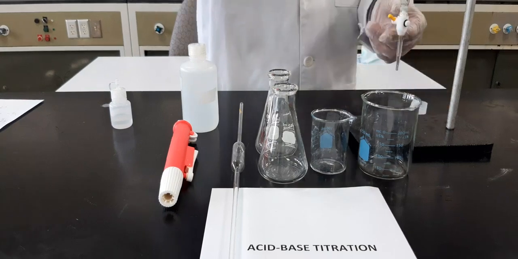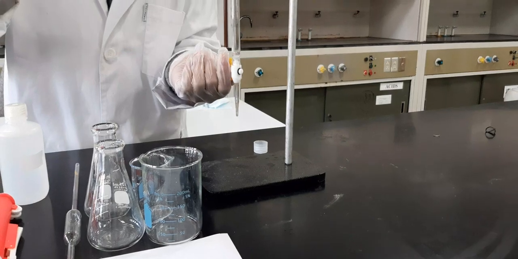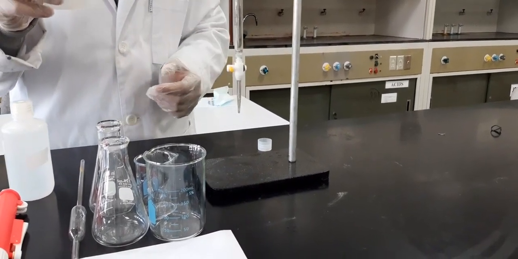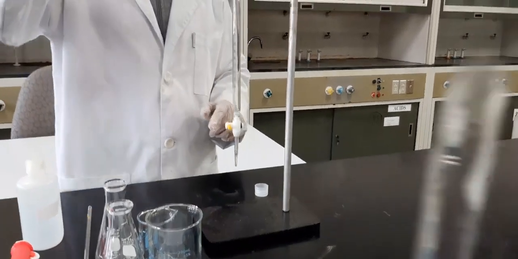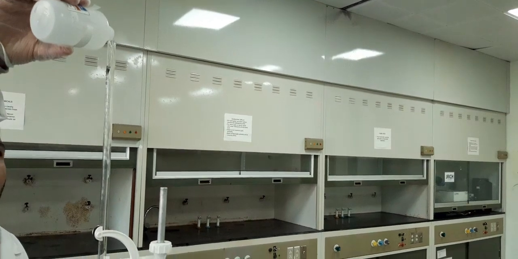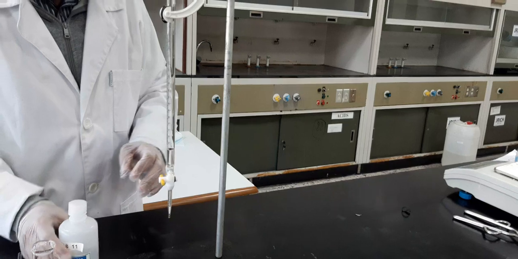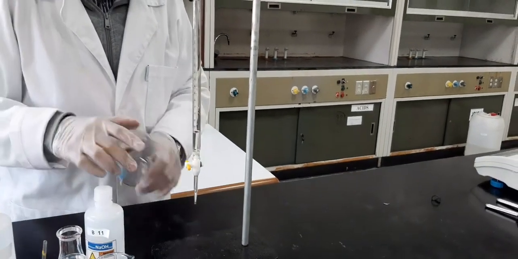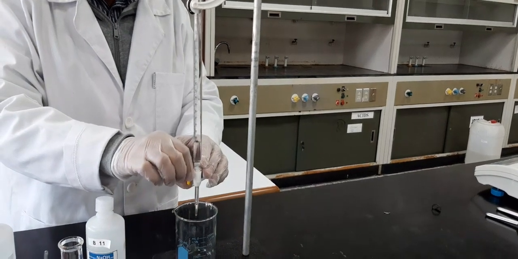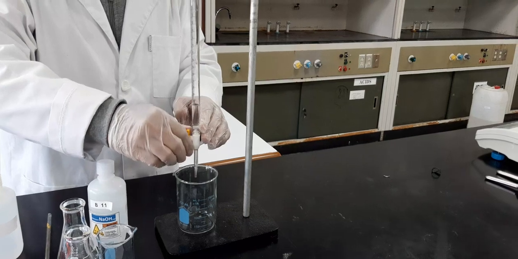With the help of this, make sure that this is the stop position. We can open it like this, the open position. When you cross it like this, it is the stop position. Make sure it is in the stop position. Then we add a little bit of base solution so that we wash it with the same solution. We have a beaker for washing purposes. We want to remove this base solution, to wash out any impurity inside.